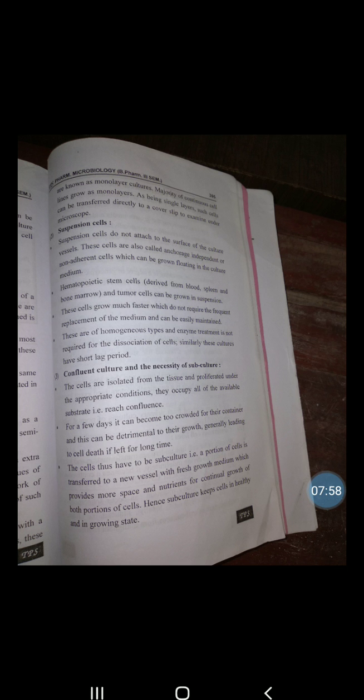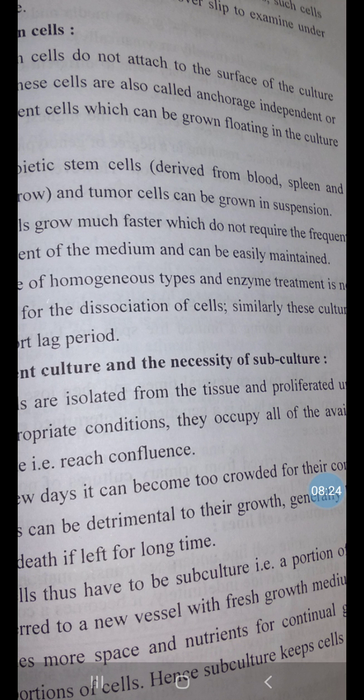That is, the portion of cells is transferred into a new vessel with fresh growth medium, which provides more space and nutrients for continual growth of both portions of cells. Hence the subculture keeps the cells in a healthy and growing state. Next, secondary cell culture and cell line.